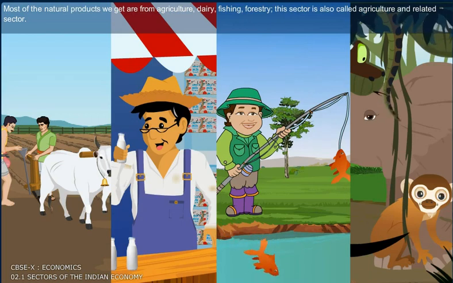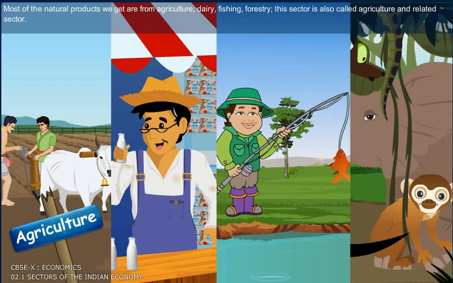Most of the natural products we get are from agriculture, dairy, fishing, forestry. This sector is also called agriculture and related sector.